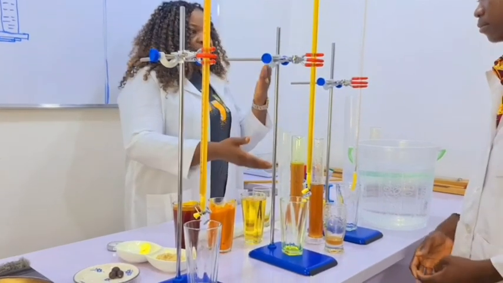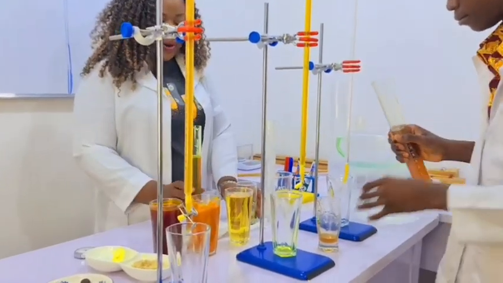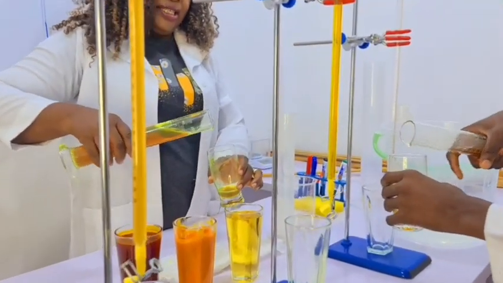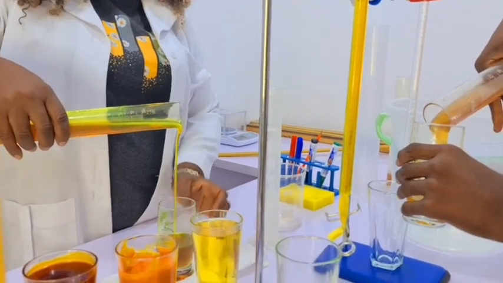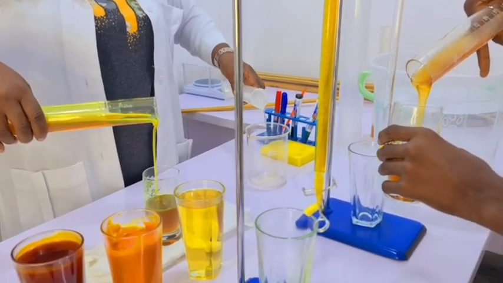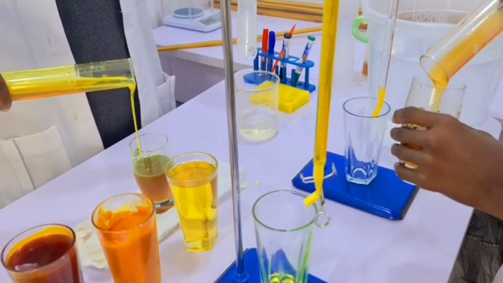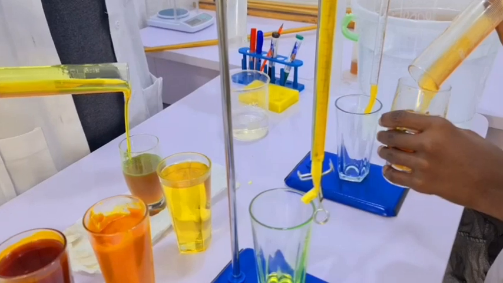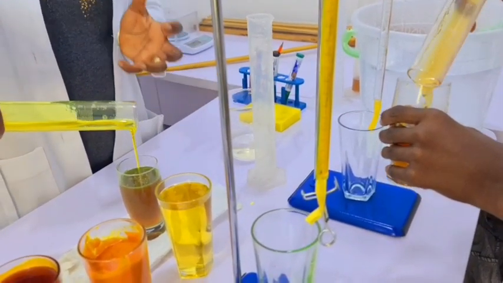Now, while you pour out the honey, then let me pour out the engine oil. As you are pouring, you look at the way it's pouring. Then let me also pour out water. See the way water is running out. The molecules are very, very free to move. Look at the engine oil. The molecules tend to cling to themselves.